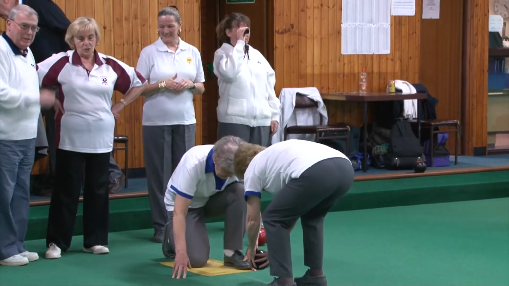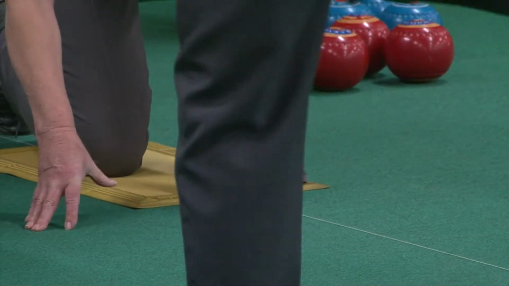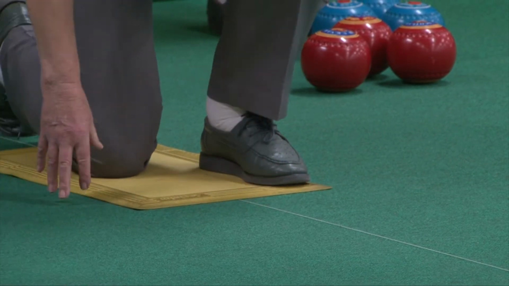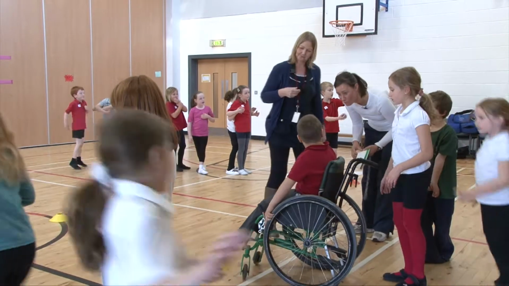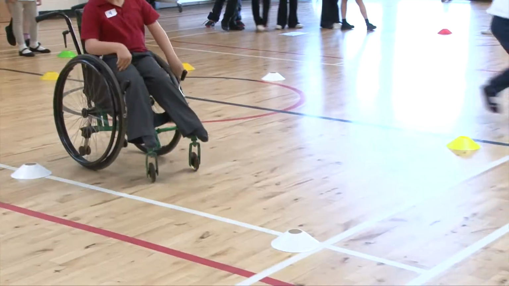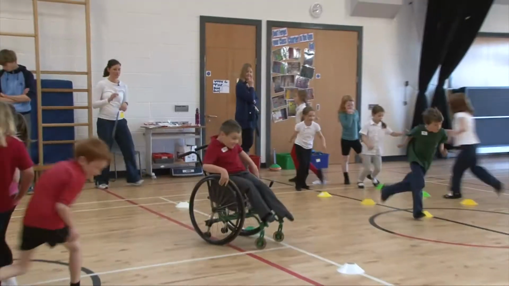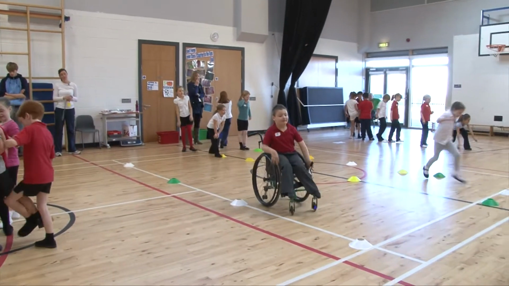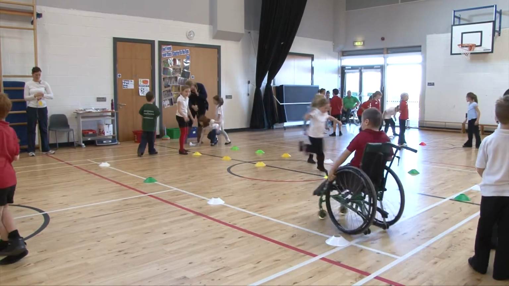A director can be seen providing verbal cues who can also provide feedback on the outcome of the shot using the clock face system. Here we see Taylor, who has cerebral palsy and uses a wheelchair for everyday activity use, taking part in a PE lesson alongside his peers. Notice how the teacher modifies his activity to enable him to be fully involved in the session.